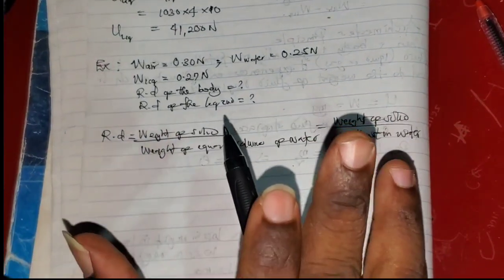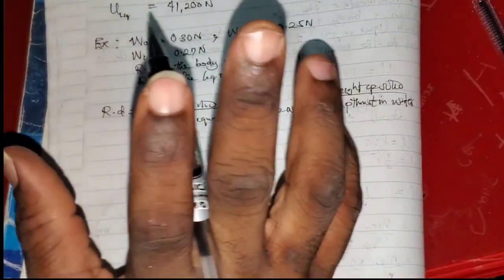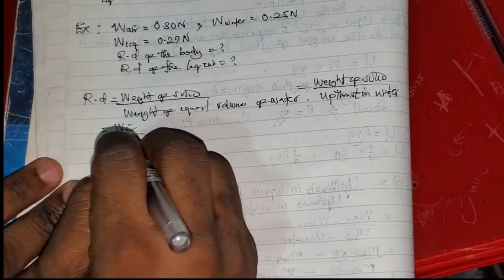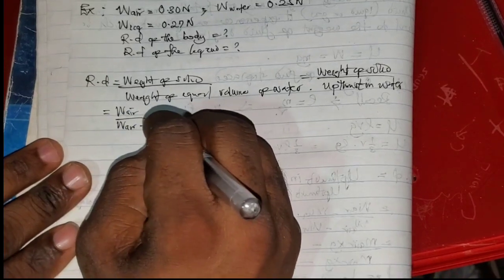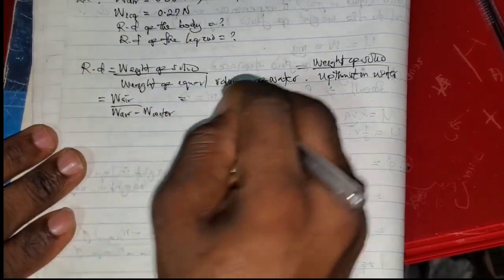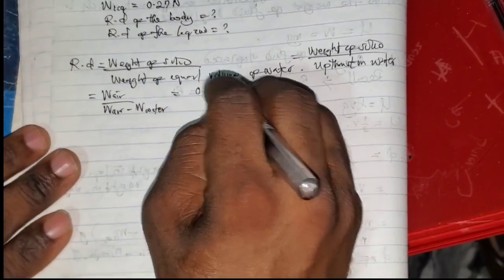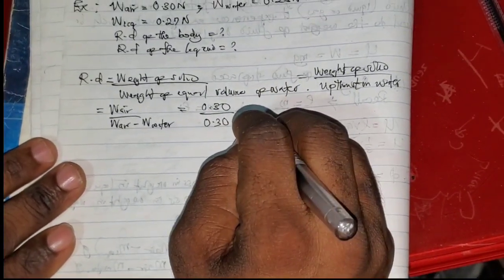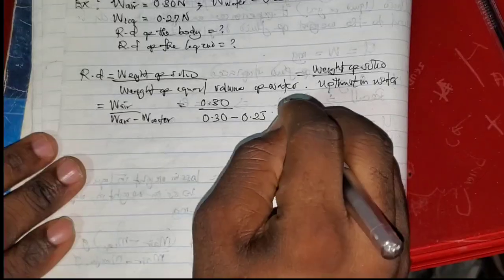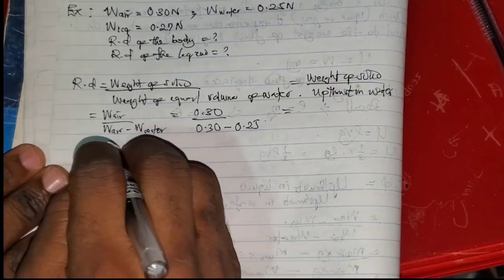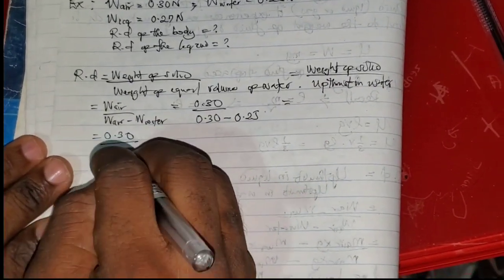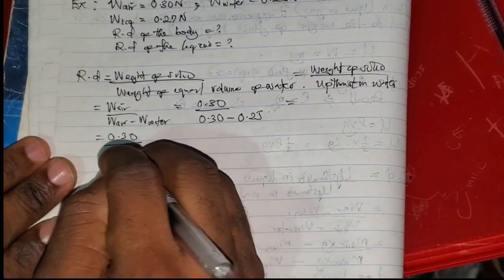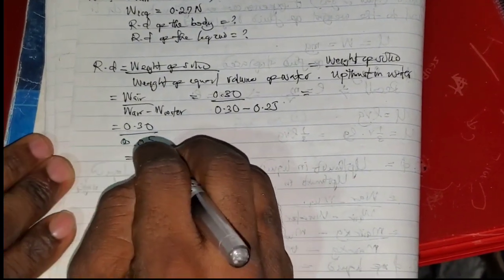We have been given the weight of the solid in air. That's the weight of the solid when it has not been immersed. That's the weight in air. So we can write weight in air over weight in air minus weight in water. Weight in air is 0.30 over 0.30 minus 0.25, and this will give us 0.30 over 0.05, and that gives us 6.